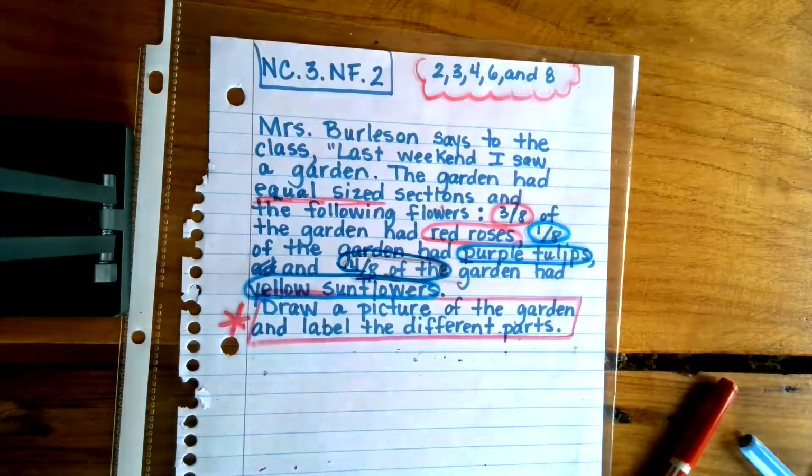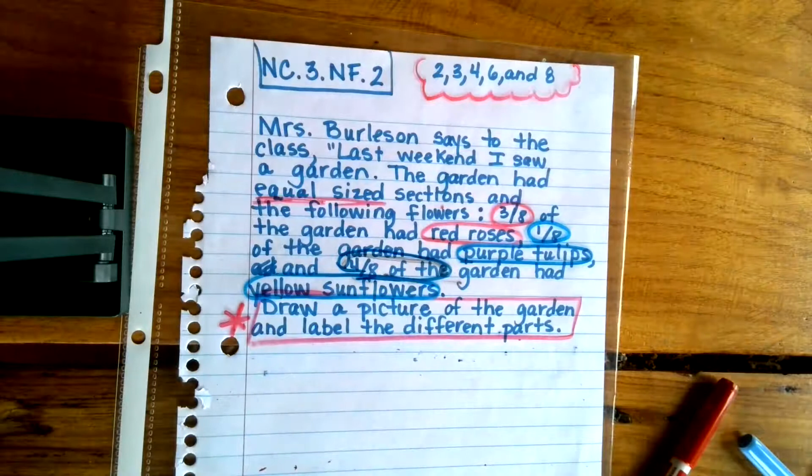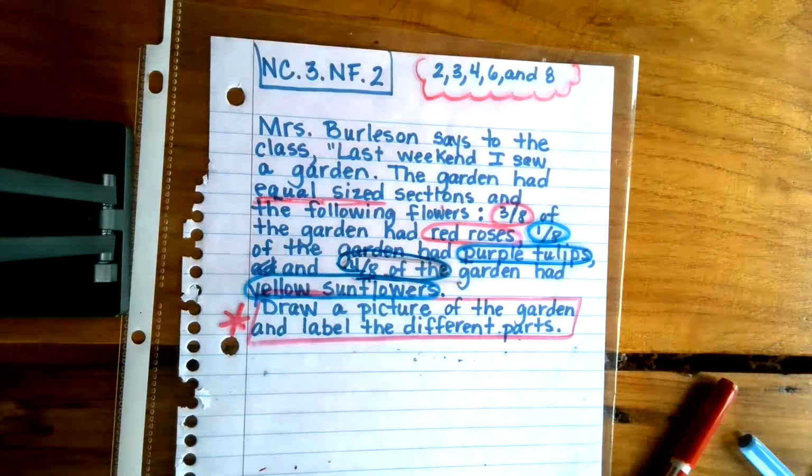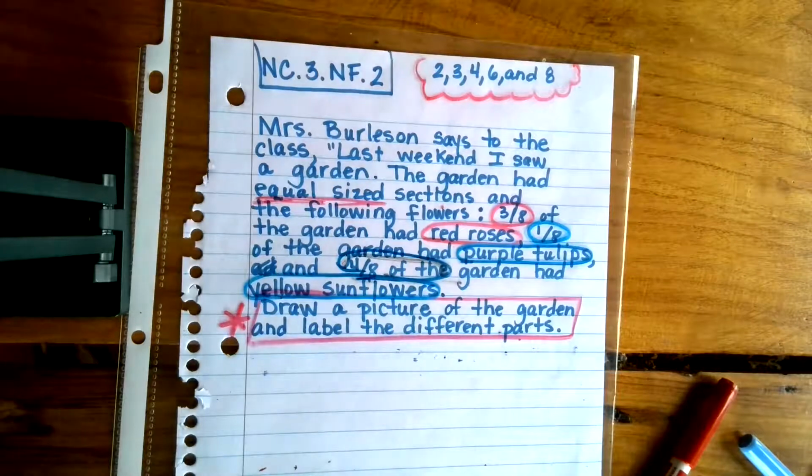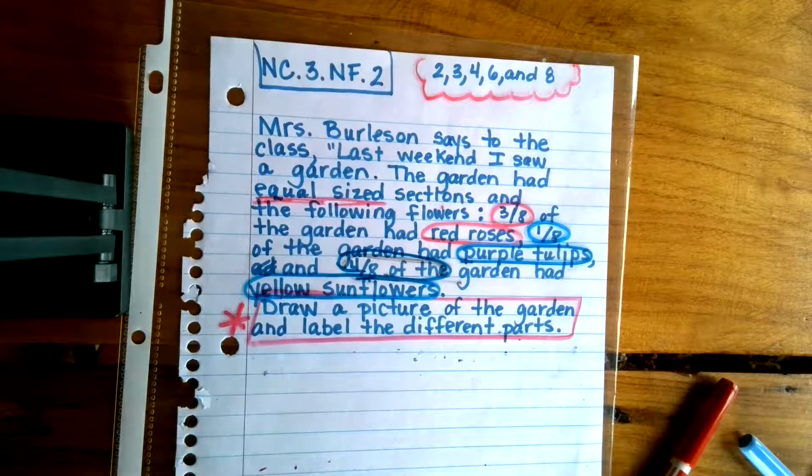And if you're not already in this habit when you are doing drawings and things and looking back in your story problems, underline that information, circle it, put a star by it to help you be able to look back in there closely to find what you need.